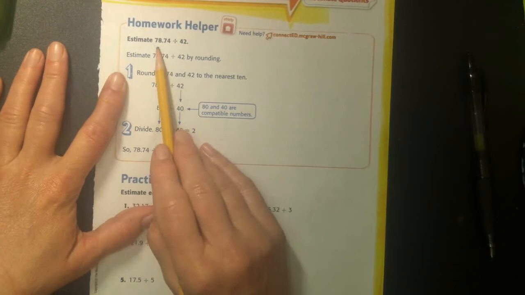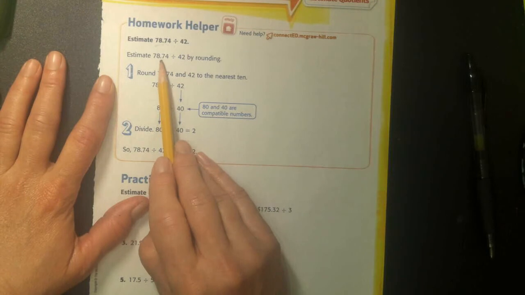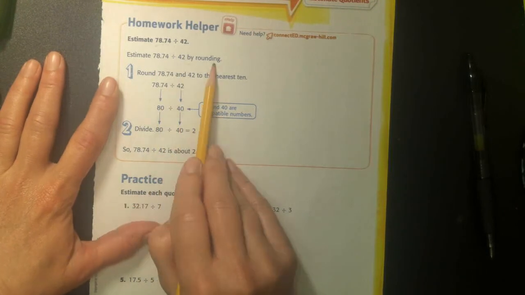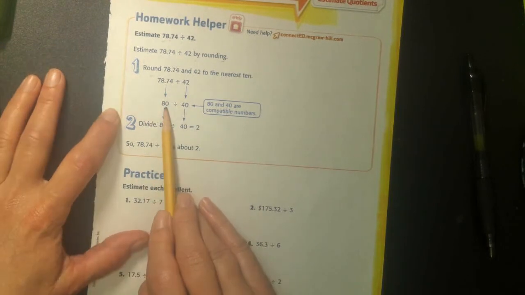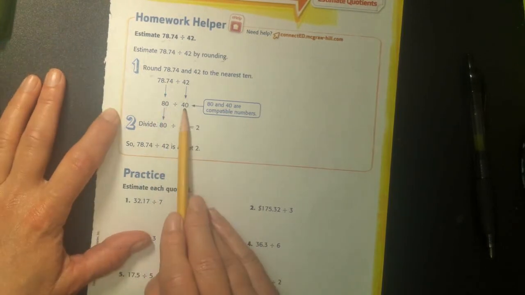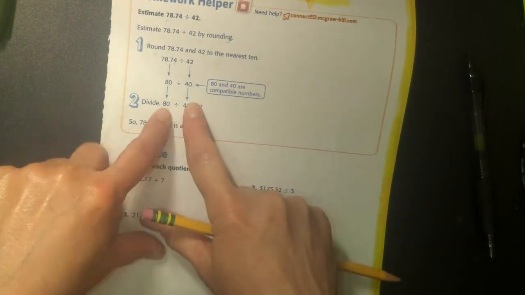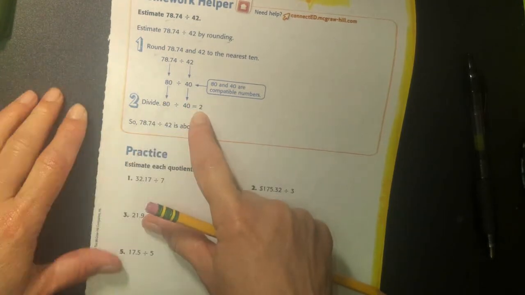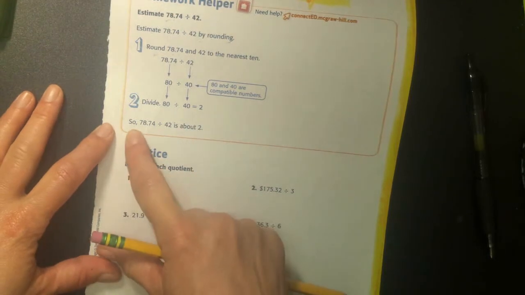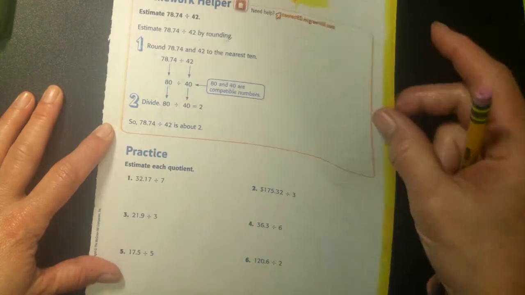We're estimating our problems. Here's the example: 78.74 divided by 42. We're going to estimate it by rounding. I'm going to round 78.74 to 80, and I'm going to round 42 to 40. And 80 divided by 40 is a much easier problem, right? 8 divided by 4 is 2. So if I get rid of zeros on both sides, I don't put any zeros back in my answer. It's just 2. So 78.74 divided by 42 is about 2.